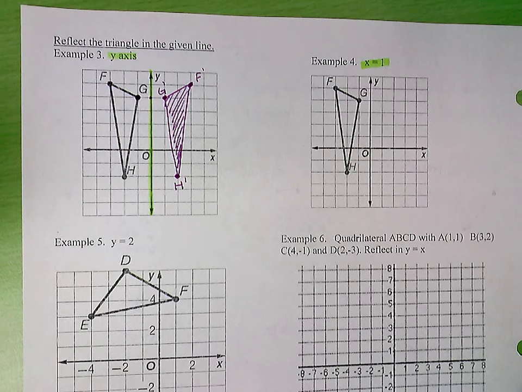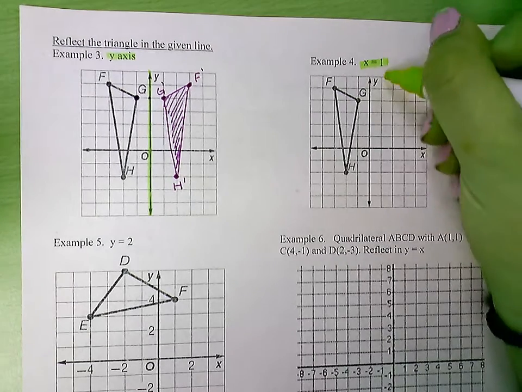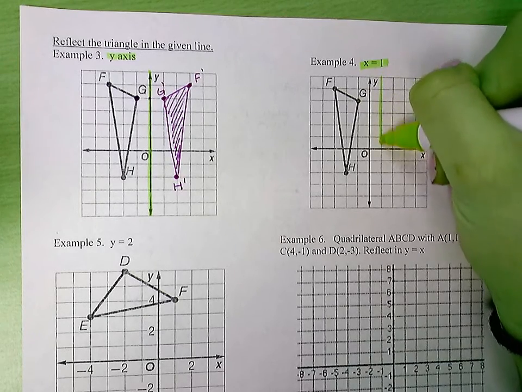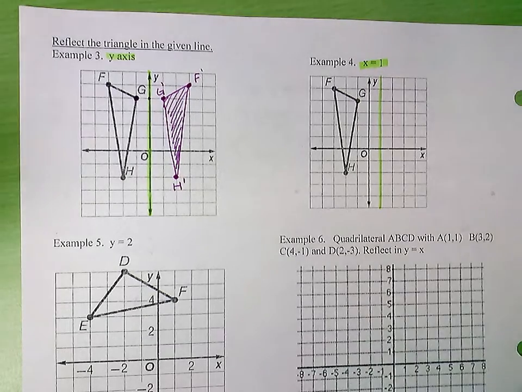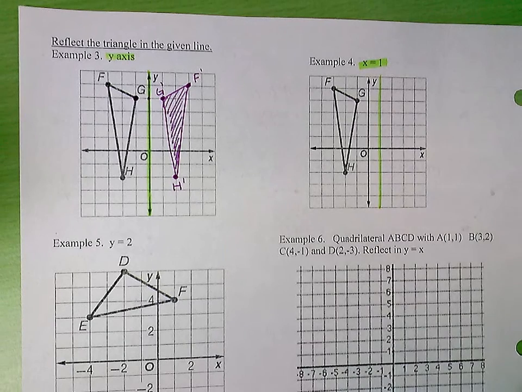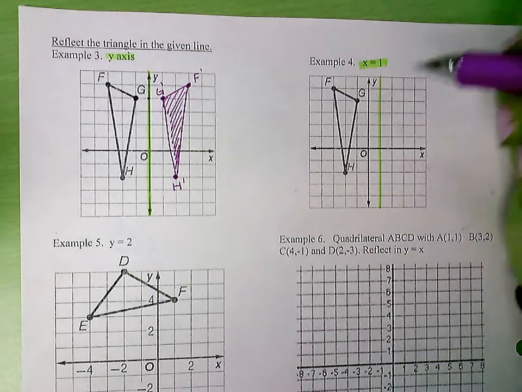If you get a y equals, that is a horizontal line. Since this is x equals 1, that line will be right here. That is the line that I want to reflect my pre-image over.